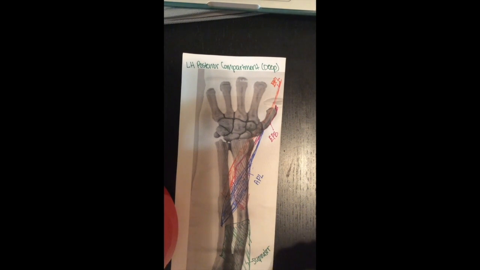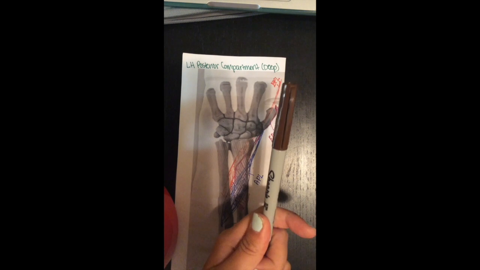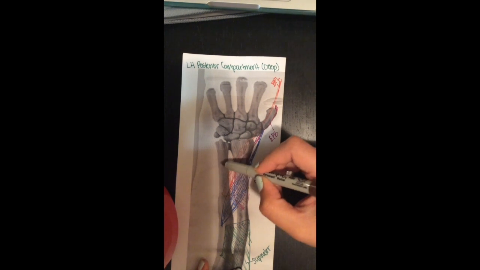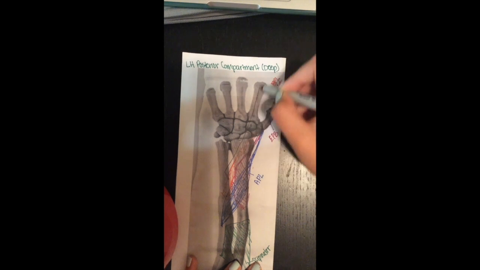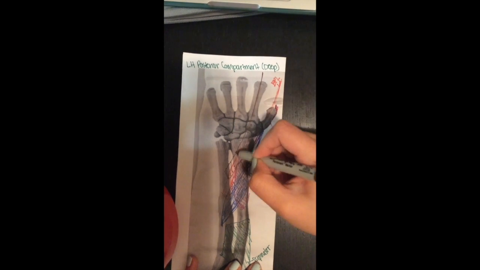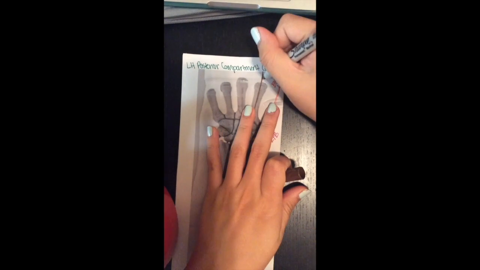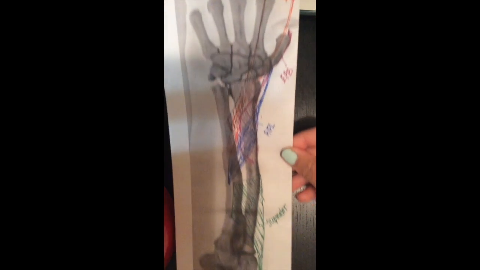And the last muscle of the deep layer is the extensor indicis. I'm going to use a brown marker. It originates at the surface of the ulna and interosseous membrane and inserts into the second digit extensor expansion. So this is the final product of the deep layers of the forearm.